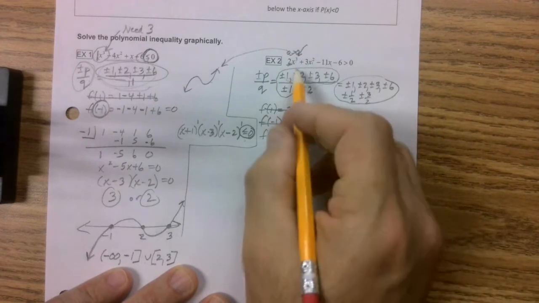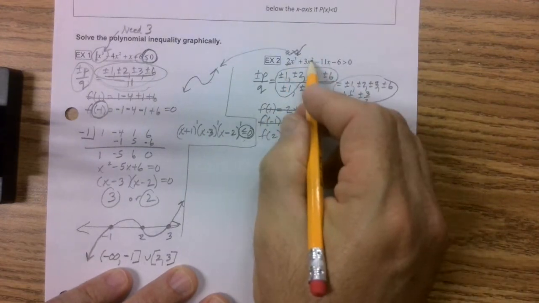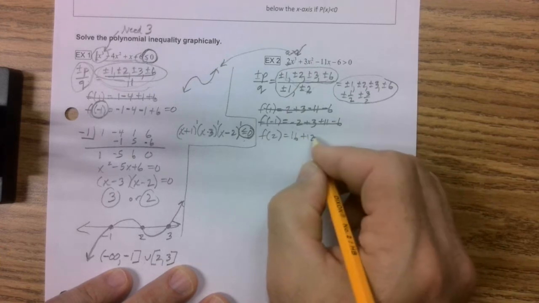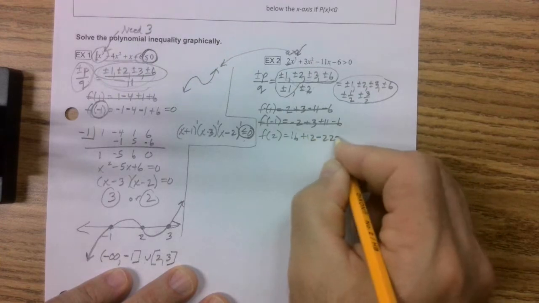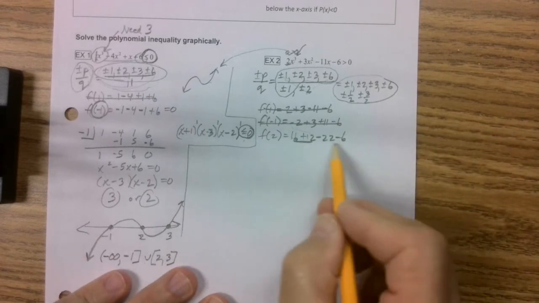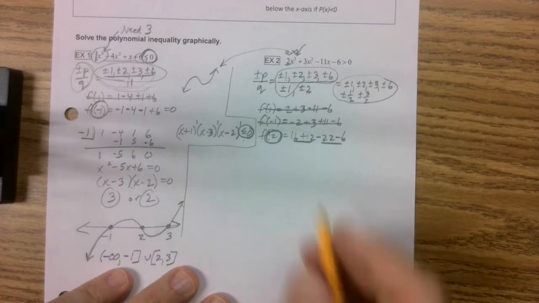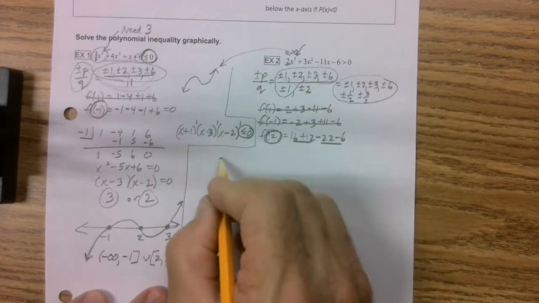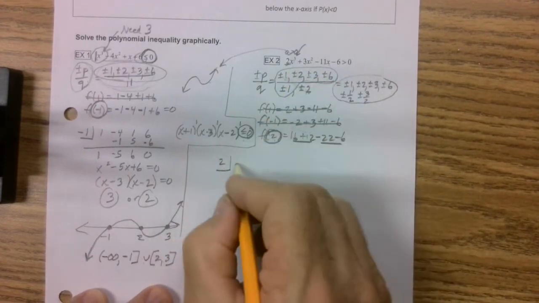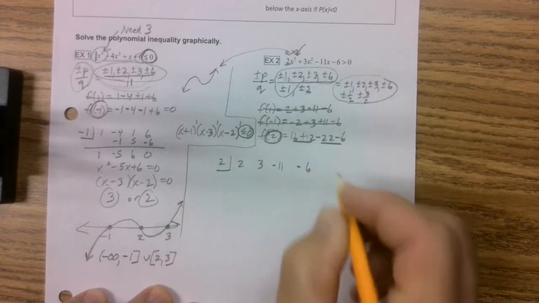Oh, I hope it's not a fraction. 2 cubed is 8 times 2 is 16. That'd be 4 times 3 is 12. Minus 22 minus 6. Praise hallelujah. Look at that, 28, negative 28. There it is. Once you get started, now it's easy. So there's one of my zeros. Put it in the synthetic division nest: 2, 3, negative 11, negative 6.